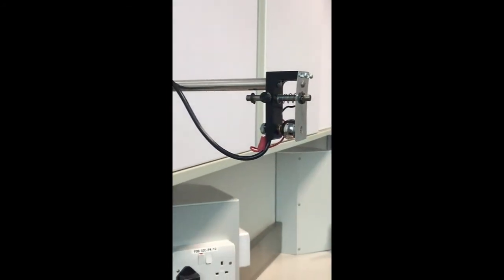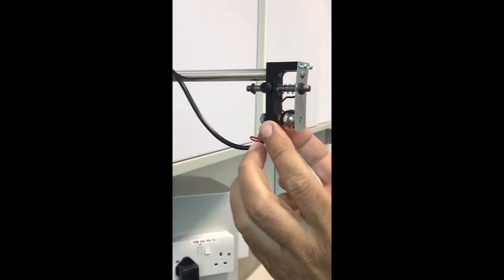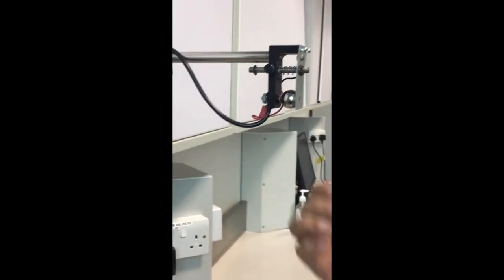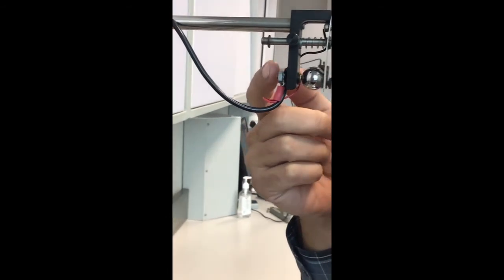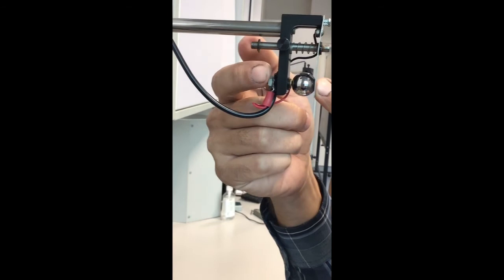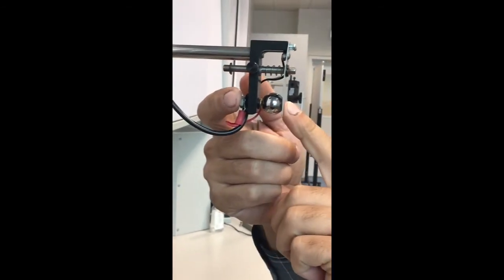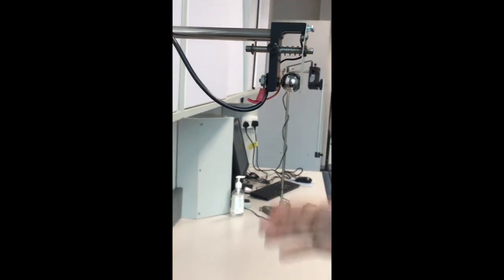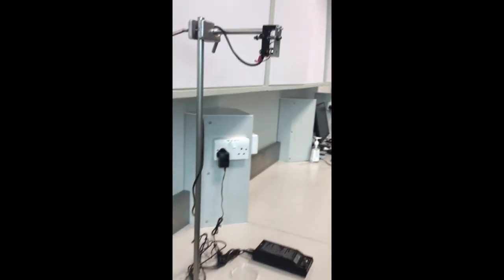Now when the sphere is in position, it's a conductor because it's metal, so it will conduct electricity or electric signal between the 2 wires, the one on the brass screw and the one on the plate. Okay, so now the connection is established. That's how the device knows that the sphere is up there.